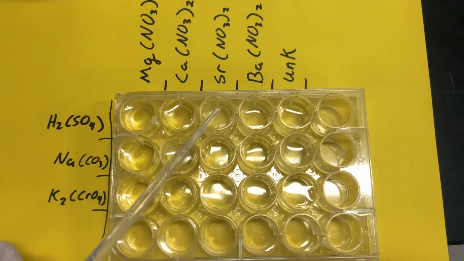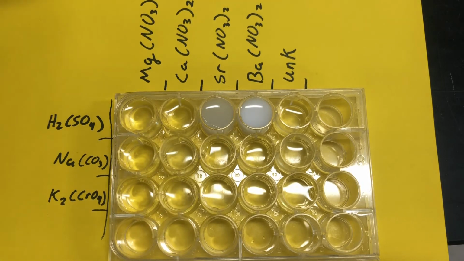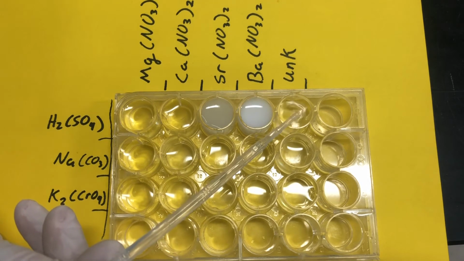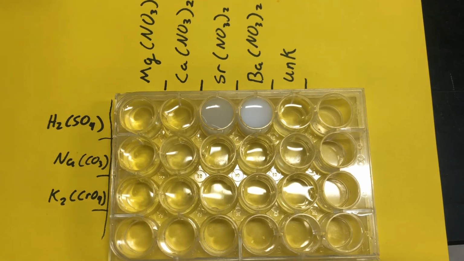Next up, strontium nitrate with sulfuric acid. After that, barium nitrate and sulfuric acid. And lastly, my unknowns. All right, so that is my sulfuric acid.